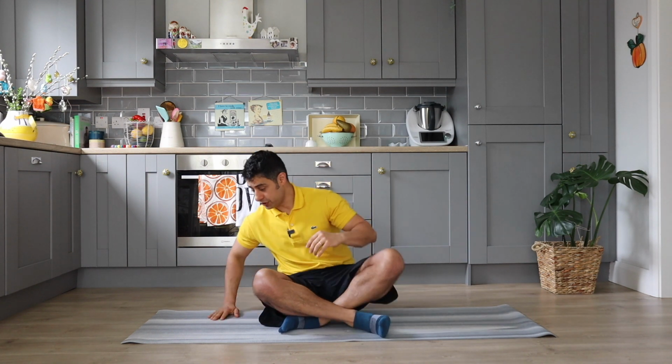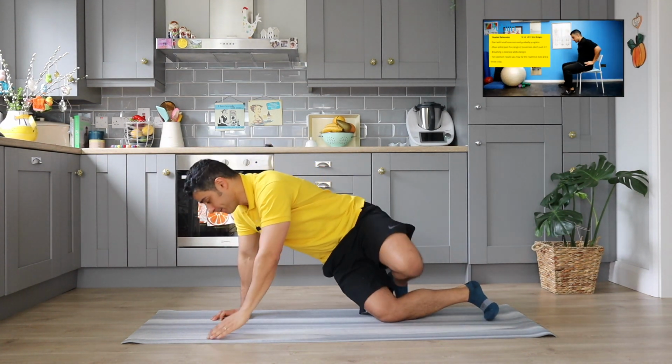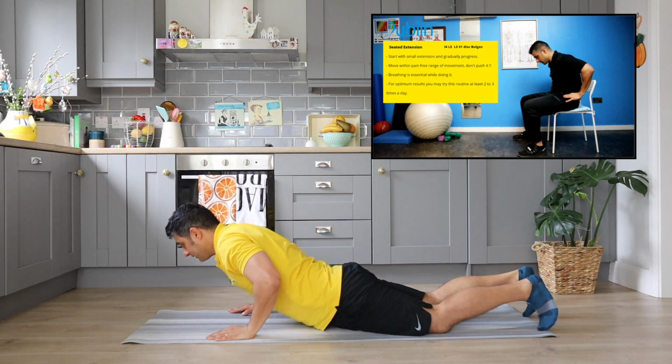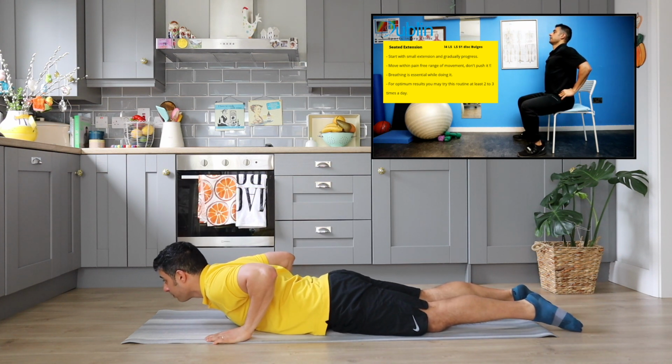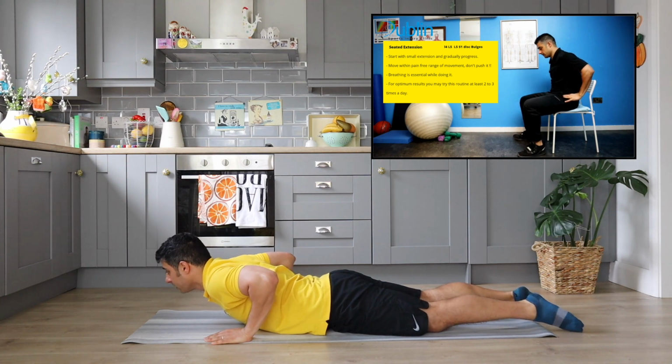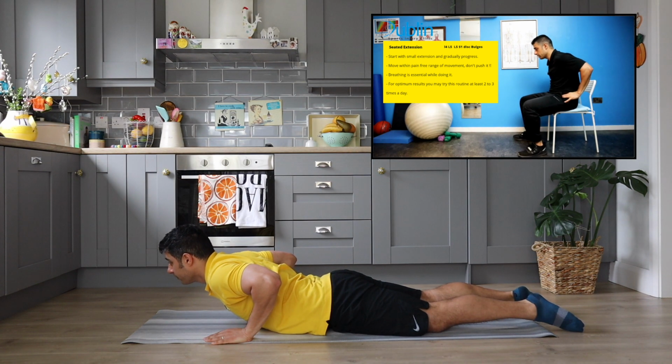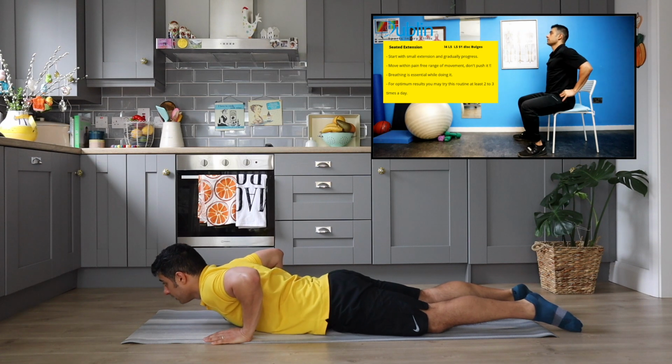All right guys, the first exercise that I'm going to share with you is going to be back extension. I'm going to share different varieties that you can do in a seated position, standing, and in a prone position. You're going to lie down on your belly, and basically what we're going to do is hold your hands next to your armpits and slightly bring your chest up off the ground. Breathe in and out, and control down.